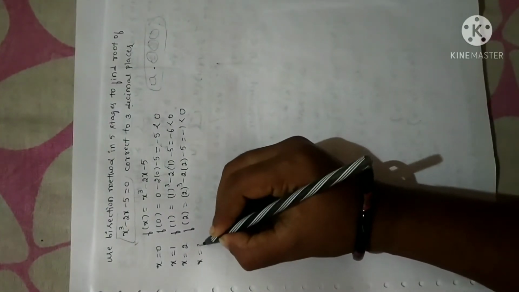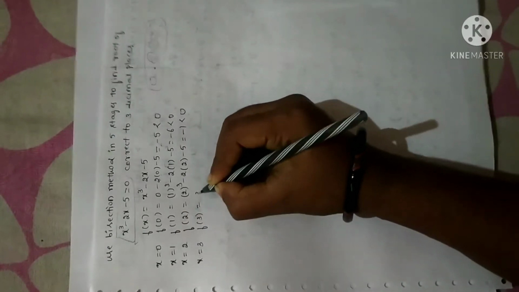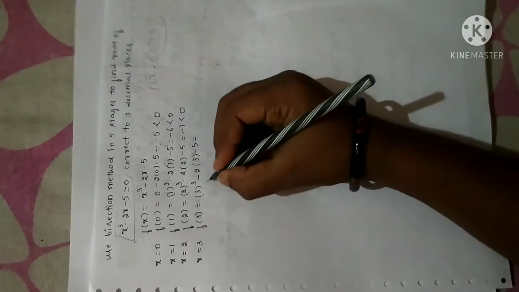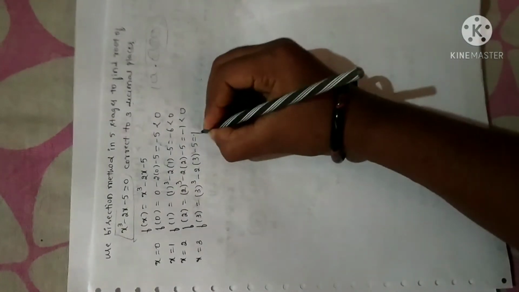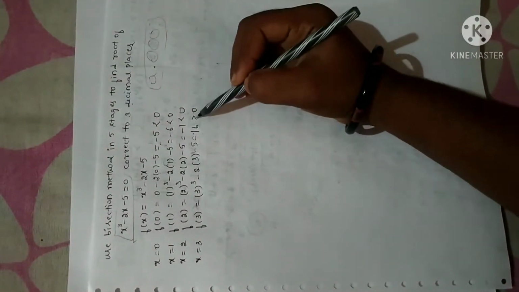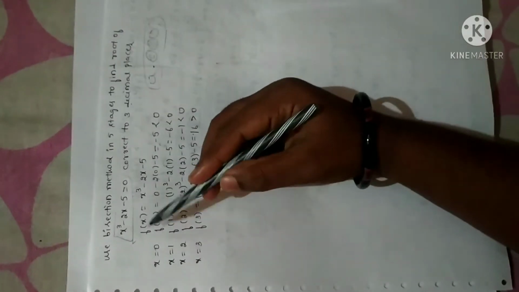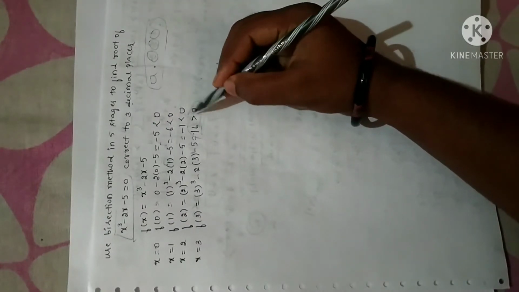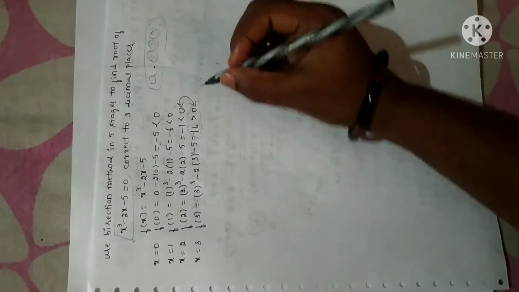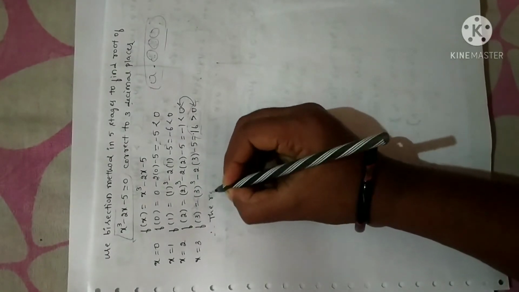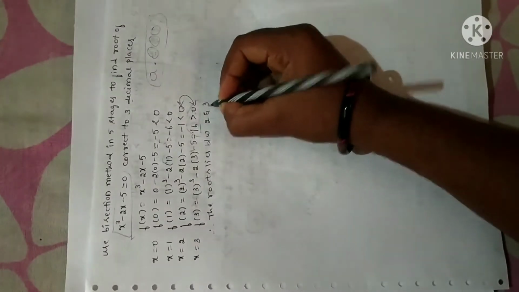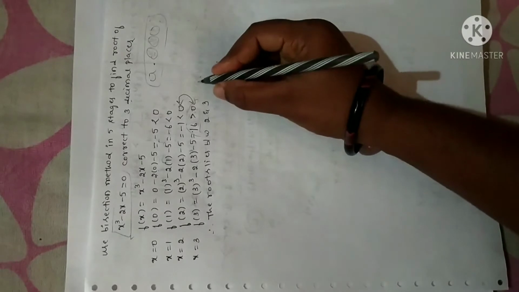Next, let me give value of x is 3. So f of 3 will be equal to 3 cube minus 2 into 3 minus 5. So after simplification, you are going to get 16. It is a positive value. So I am going to stop here itself. What I did is, I have given the values of x right from the minimum value. Since I have obtained one positive value and one negative value, I have to take just the preceding values. Therefore clearly I can write the roots lie between 2 and 3.